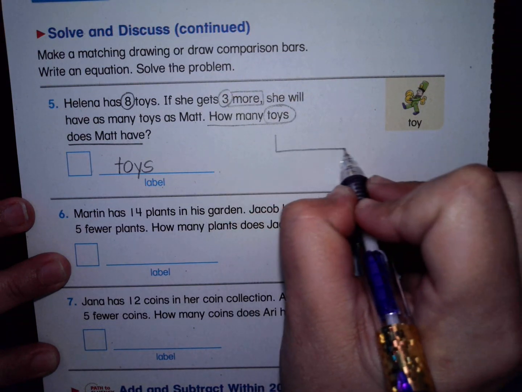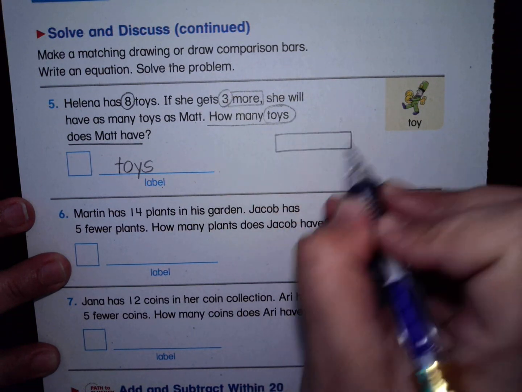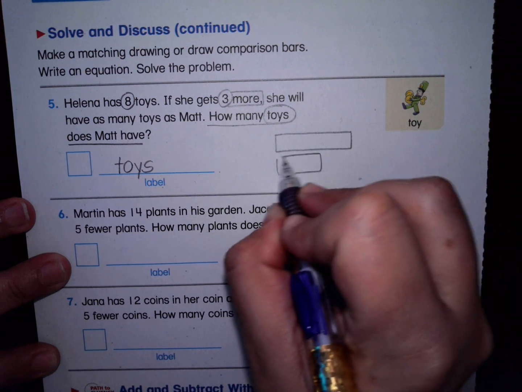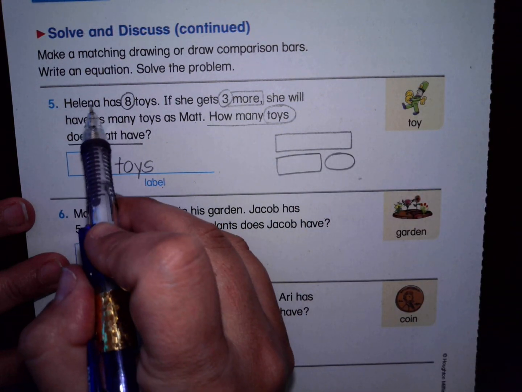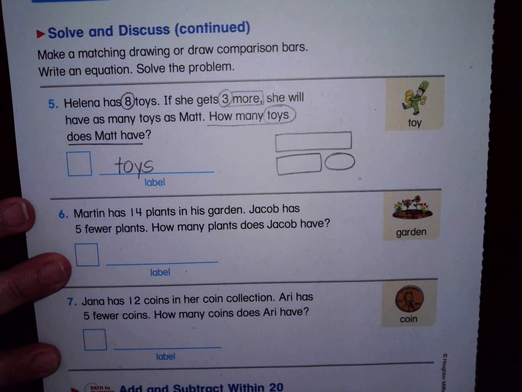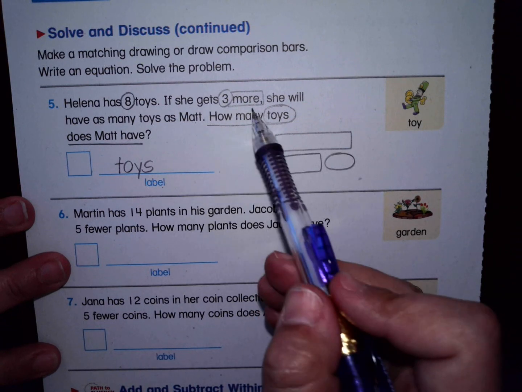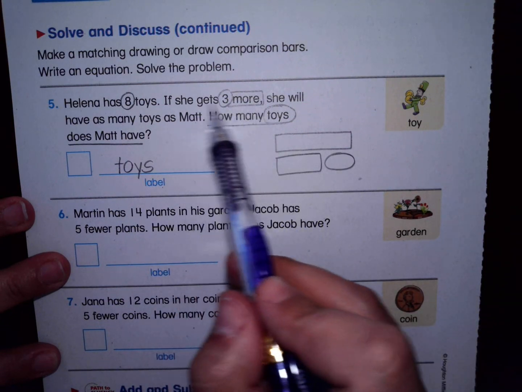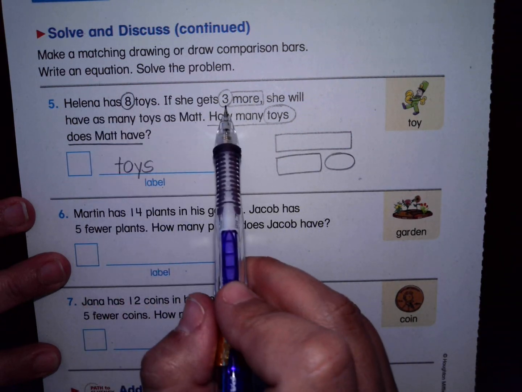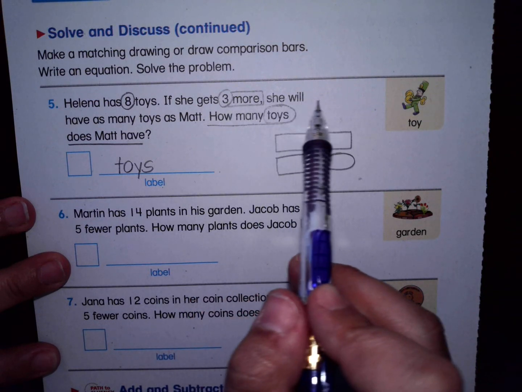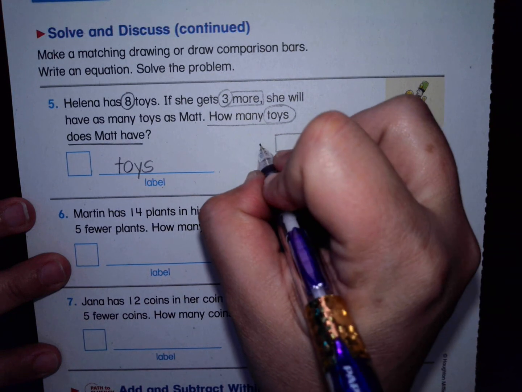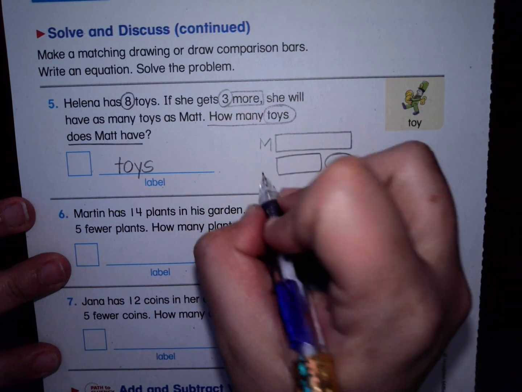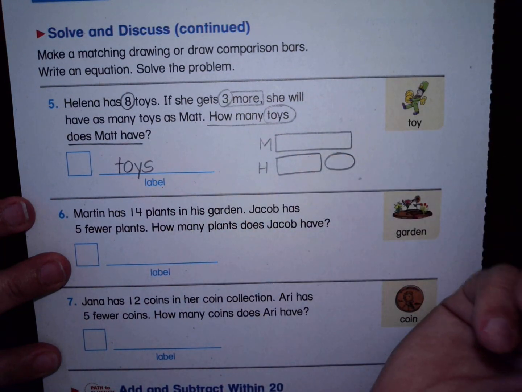So I'm going to get my comparison bars ready. I'm going to draw my long rectangle, my short rectangle, and my oval. I know I have Helena and Matt, so I have to figure out who has more and label my comparison bars. So let's go back. I see the word more right here. If she, Helena, gets 3 more, then she will have the same as Matt. So that tells us that Matt has more than Helena.